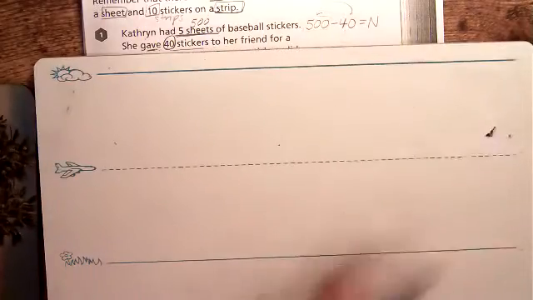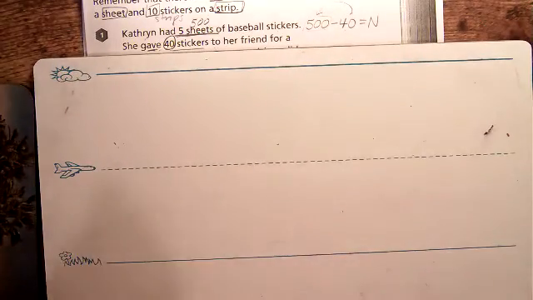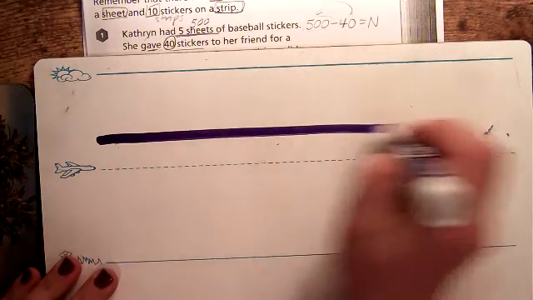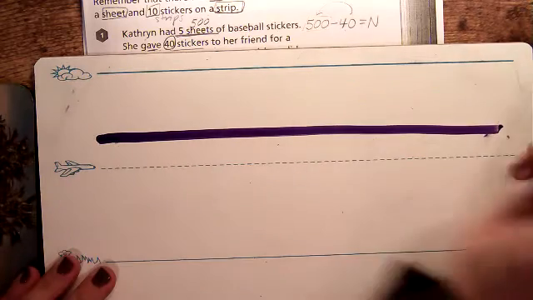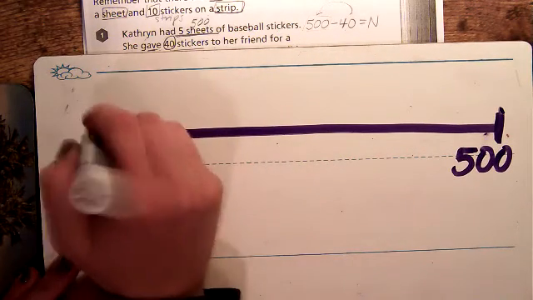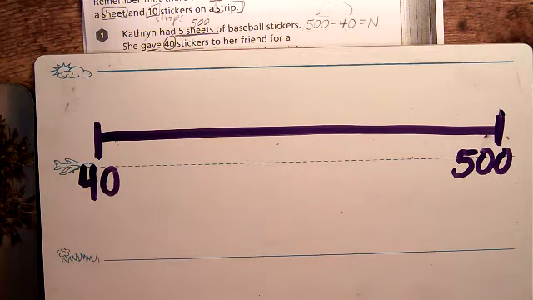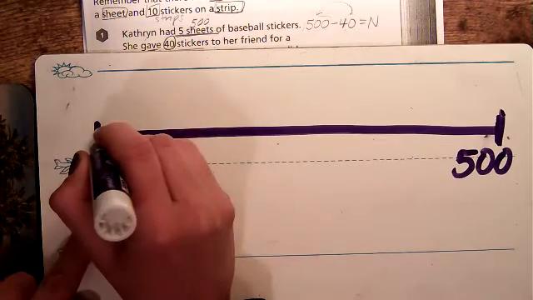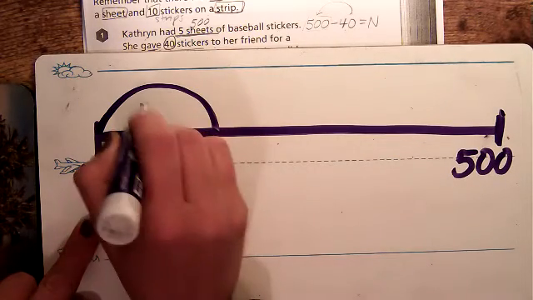So if I'm going to use a number line, I can still continue with the same strategy of putting my large number at the end and my smaller number at the beginning and working my way up or working my way back. So I think what I'll do is I'll add 60.